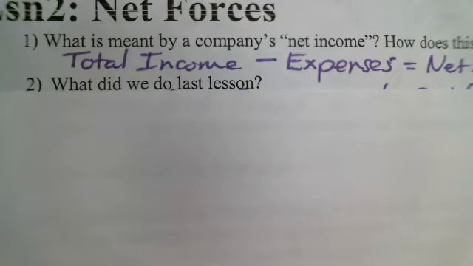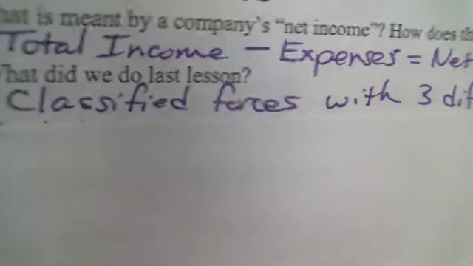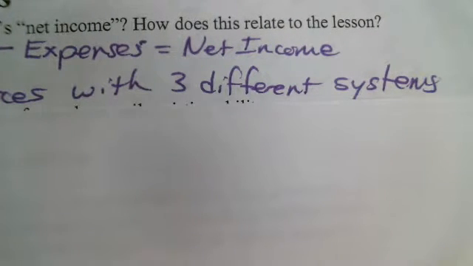Question number 2. What did we do last lesson? We classified forces with 3 different kinds of systems. We had one system that related the forces to how they changed the shape of an object. In that system, all the forces are either classified as tension, torsion, compression, shear, or bending. Or in another system, we can classify all forces as being one of the fundamental forces of nature, either electromagnetic, gravity, strong, or the weak force. In a third system, we can classify all forces of the entire universe as being either a field force or a contact force.